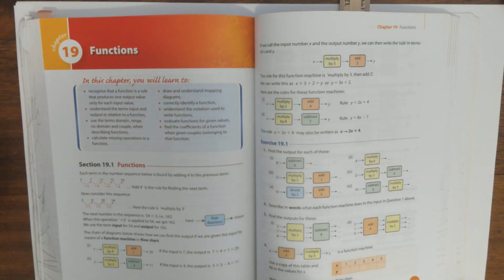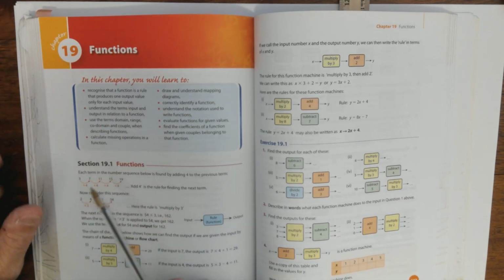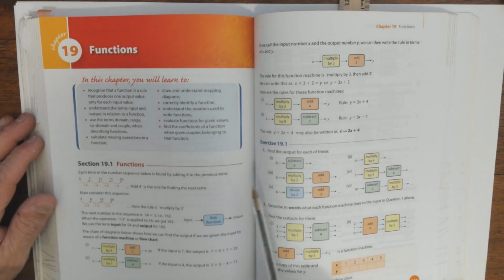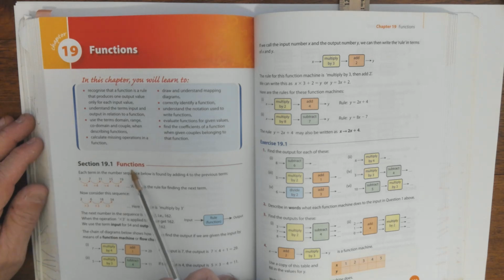Okay, welcome students. In this lesson we're going to work our way through chapter 19, which is on functions. So we're going to jump straight into section 19.1. And the thing is, what is a function? A function is a mathematical construct where for one input there's always one output.